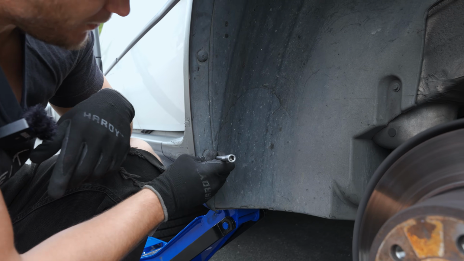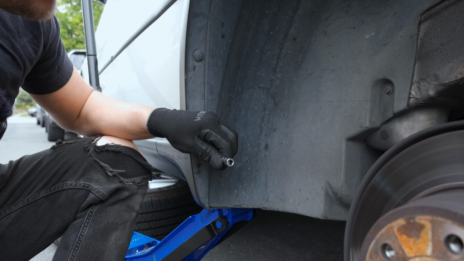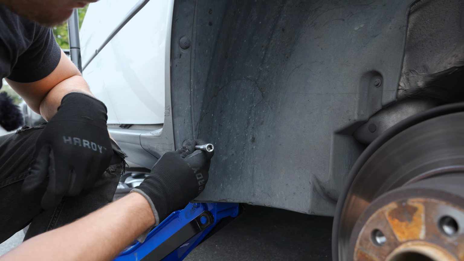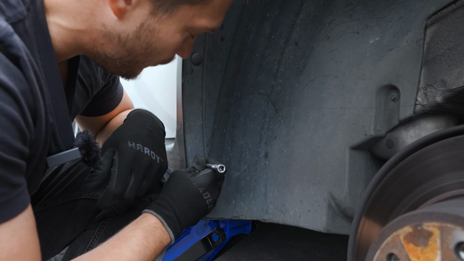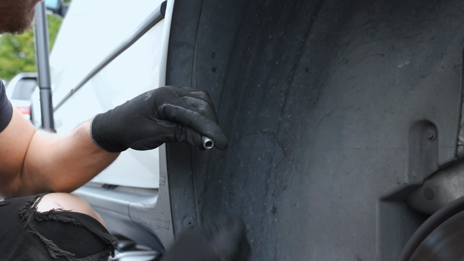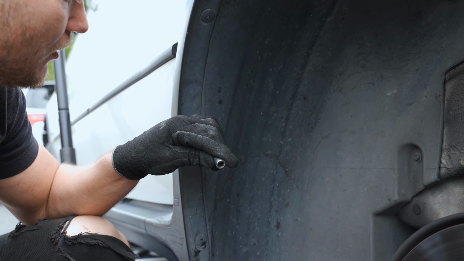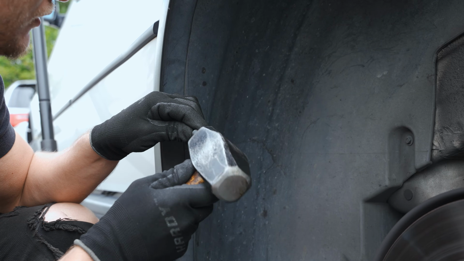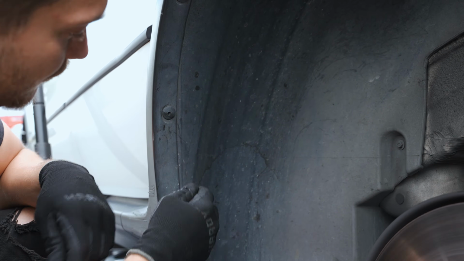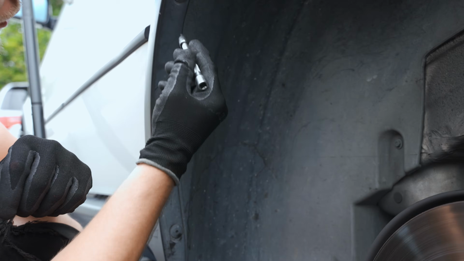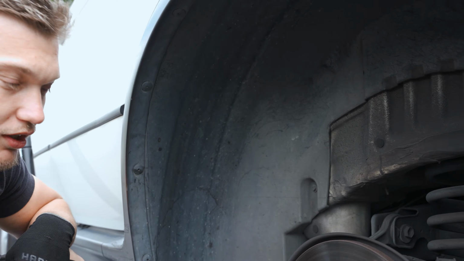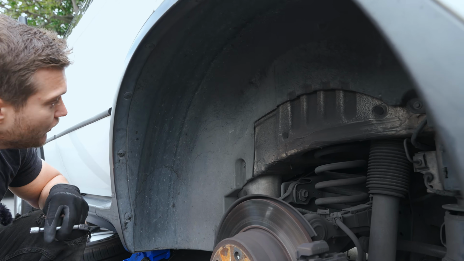Sometimes it works just by hand, but if not, there you go. So I just push it with a slight tap of a hammer, just careful not to break it. There you go, just like that. It goes inside and now we can remove it. They're all around, so let's remove them all and go from there.